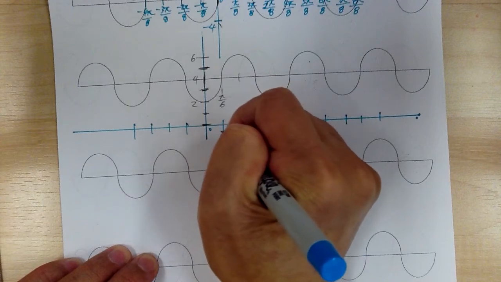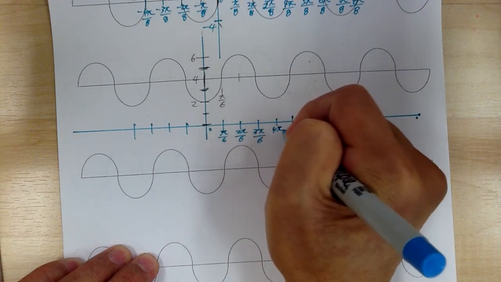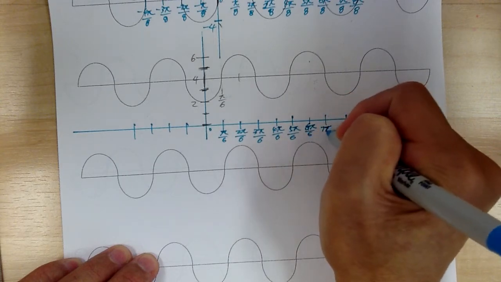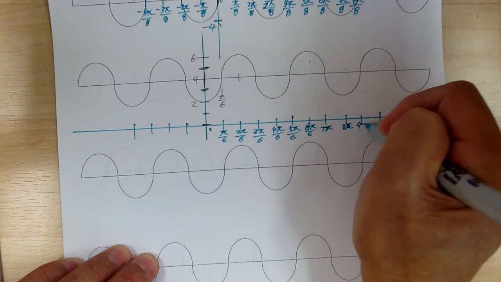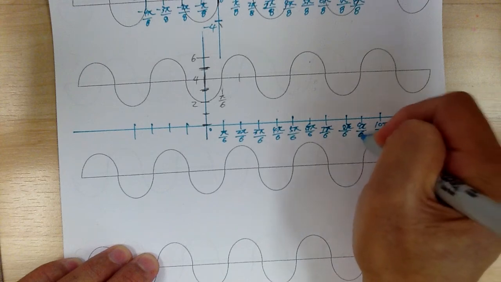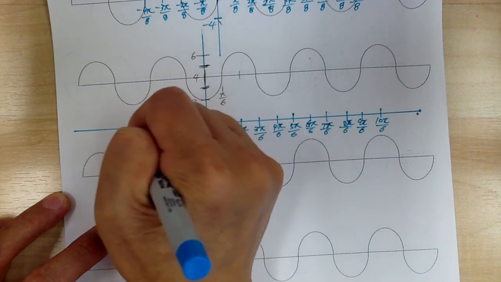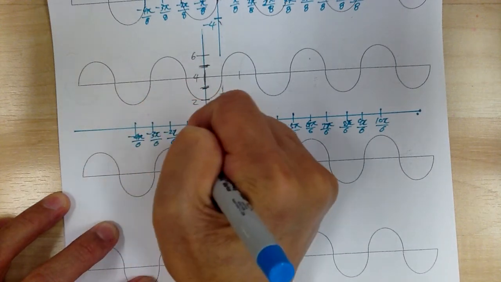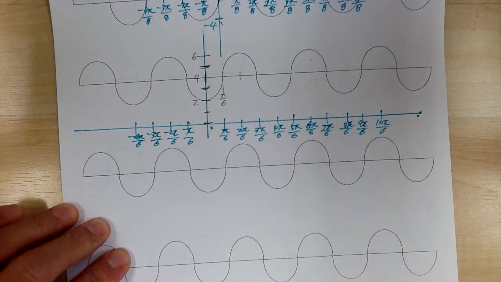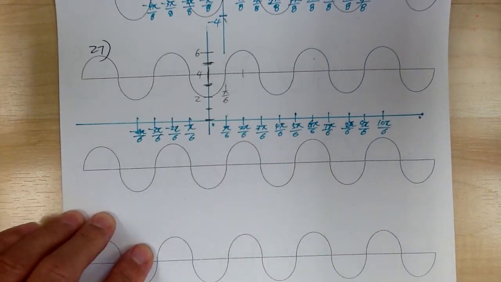So this would be pi over 6, 2 pi over 6, 3 pi over 6, 4 pi over 6, 5 pi over 6, 6 pi over 6, 7 pi, 8 pi, 9 pi, 10 pi over 6. Okay. Over here, you're going to get -pi, -2 pi, -3 pi, -4 pi over 6. Okay. And that's it. So this is number 27.